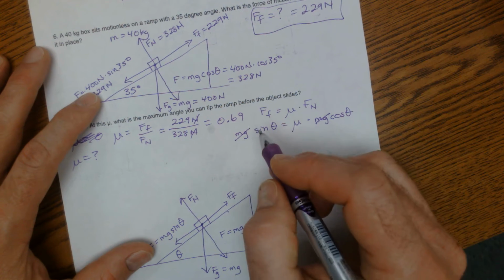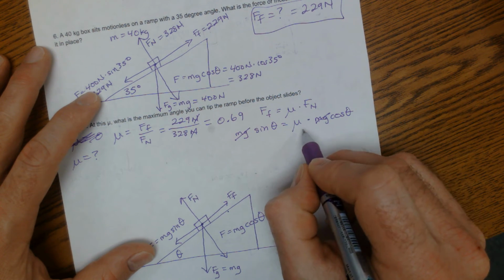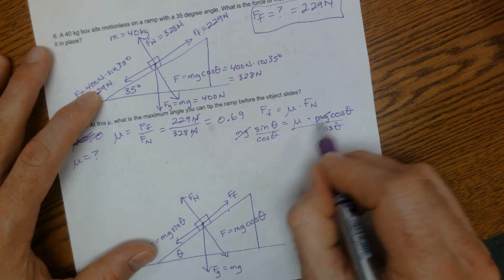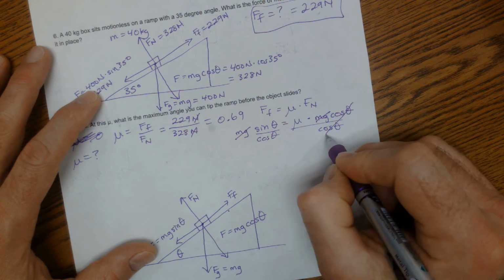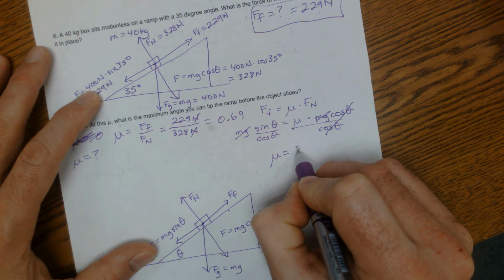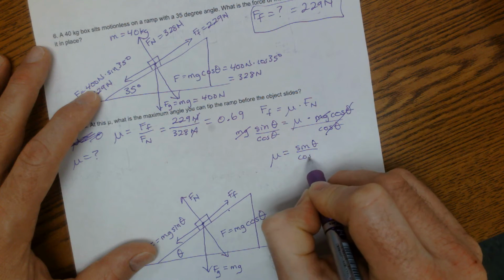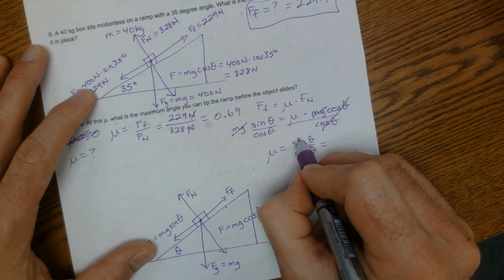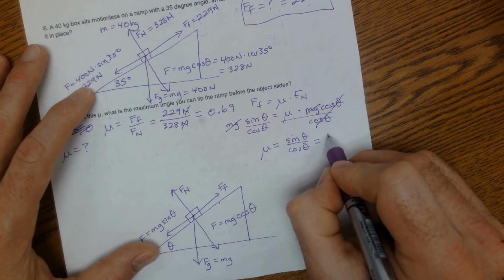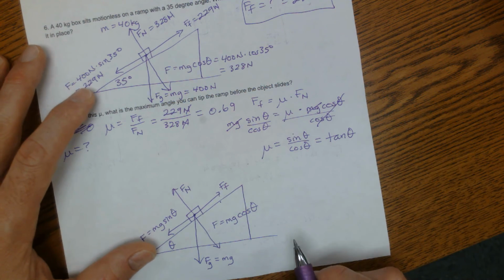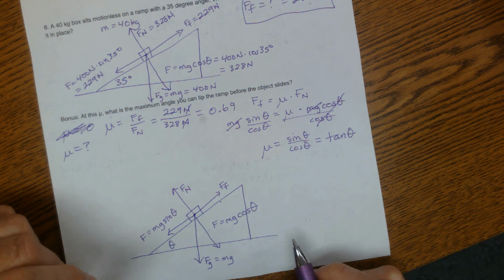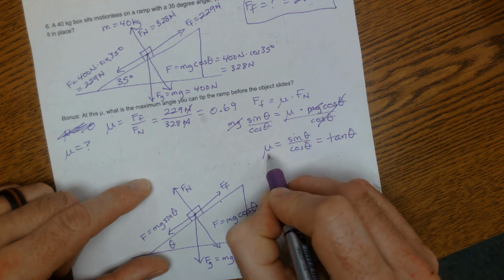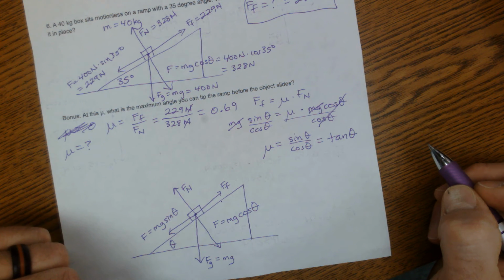So then let's do one other little thing here, and let's divide by cosine theta. And if you'll let me flip these around, these cancel, and I end up with mu equals sine theta over cosine theta. And for those of you that remember some of your trig identity stuff, sine theta over cosine theta is tangent of theta. And so if you want to go in and figure out what that is, you can just take the tangent of the angle, and that's going to tell you what the coefficient of friction is for that ramp.